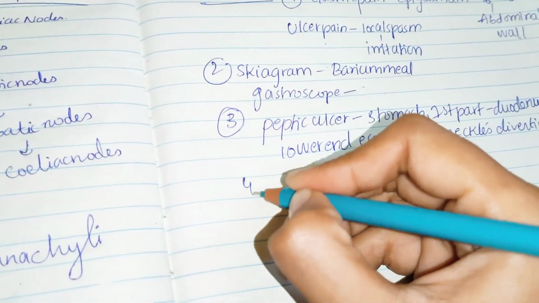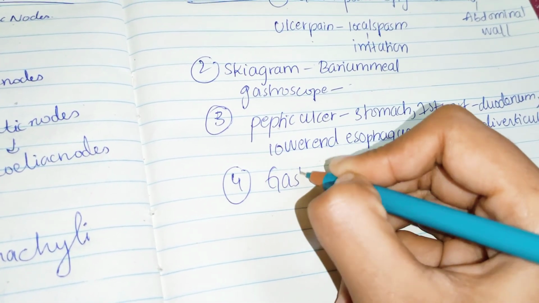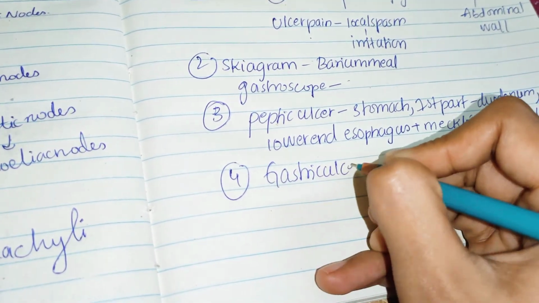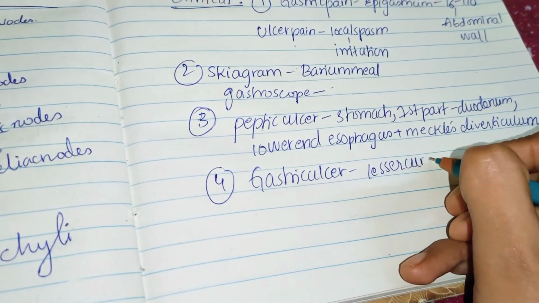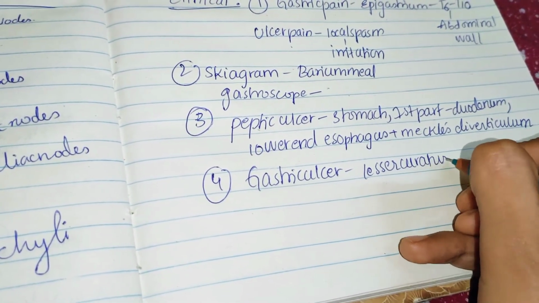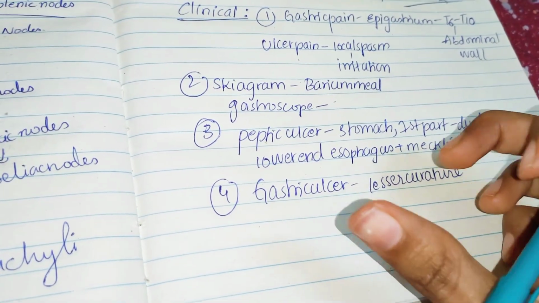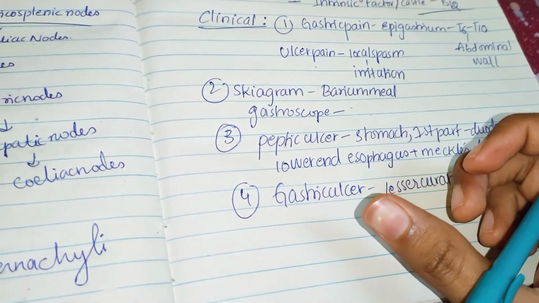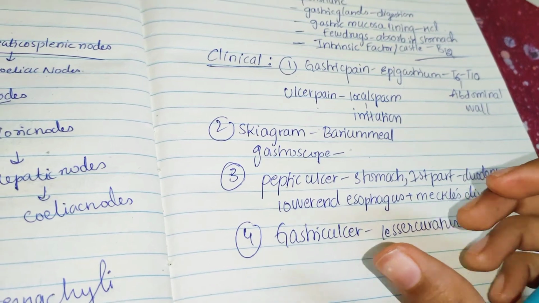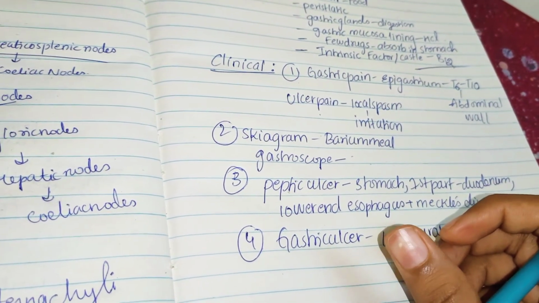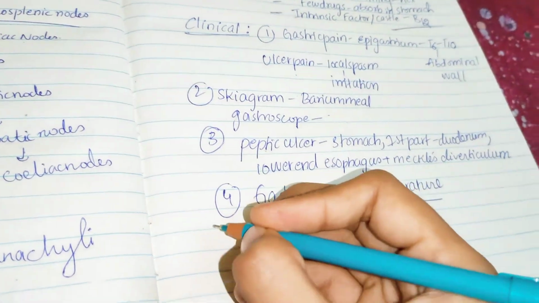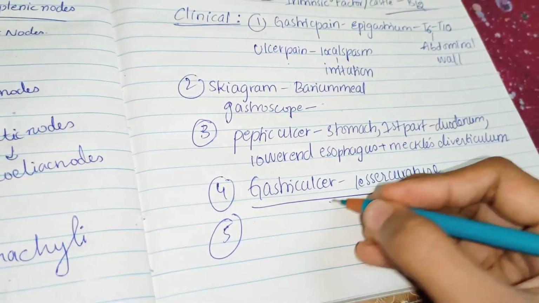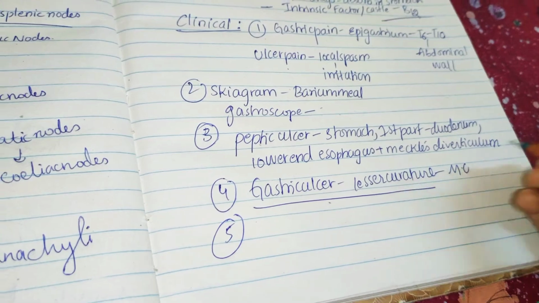And next, coming to gastric ulcer. Gastric ulcer is common in the lesser curvature of the stomach. Why lesser curvature? There are many reasons: it has less blood supply, it is very thin, most of the fluids we drink go directly over there, and nerve supply is more with large ganglia. So you have many reasons for this, you can check them out. Gastric ulcer is most common in the lesser curvature of the stomach.